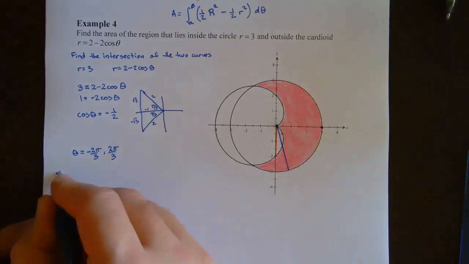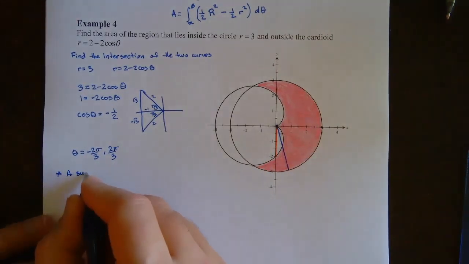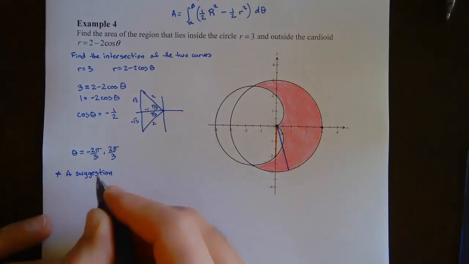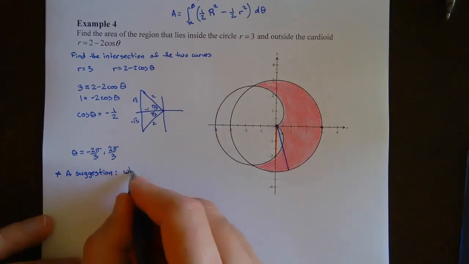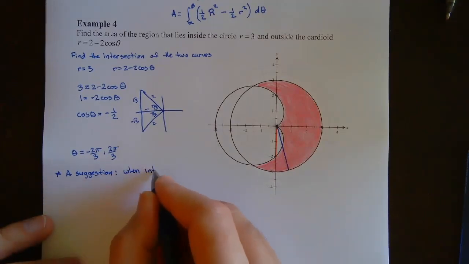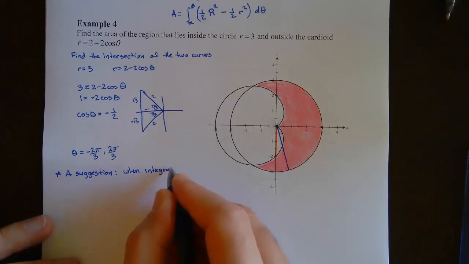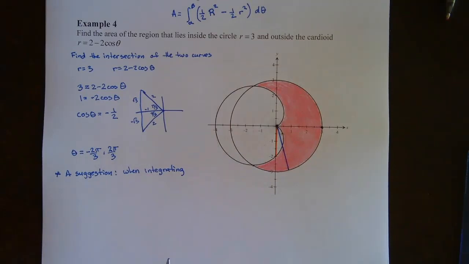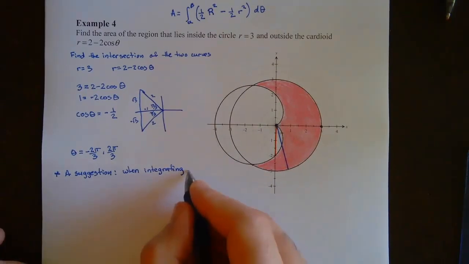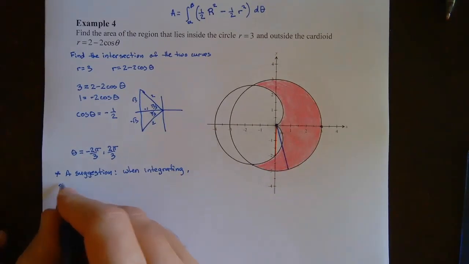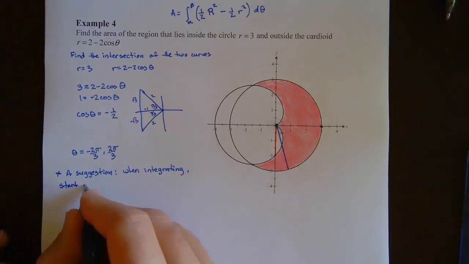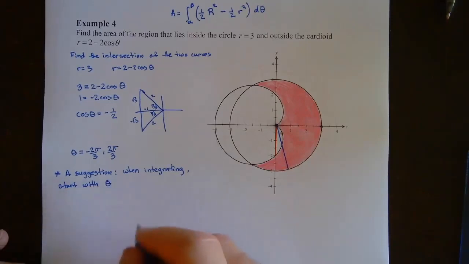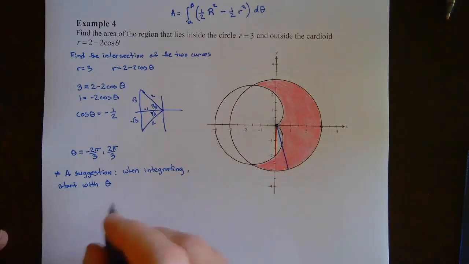Okay, this is just a suggestion. I have this on my notes from previous years. When integrating, start with theta and rotate around in a counterclockwise direction.